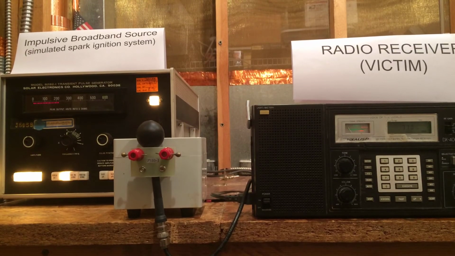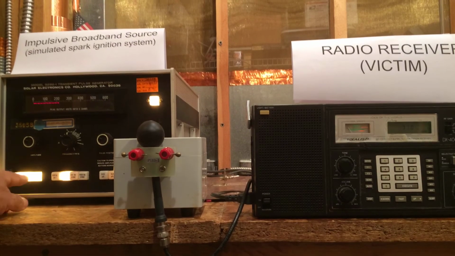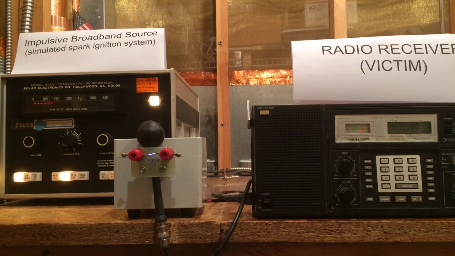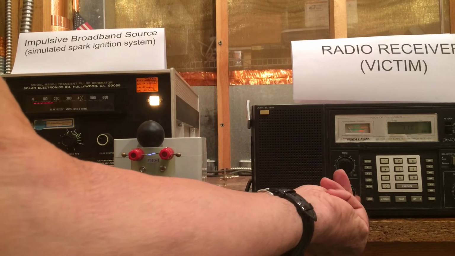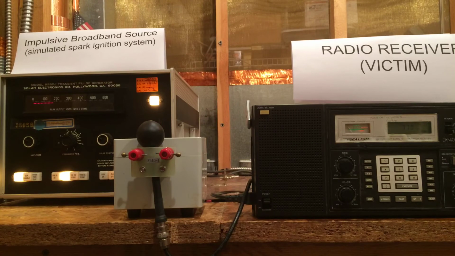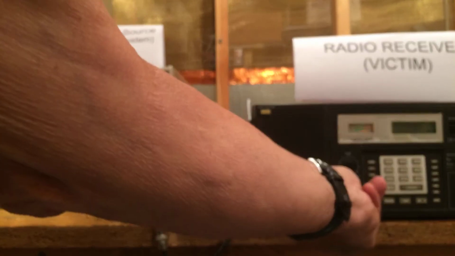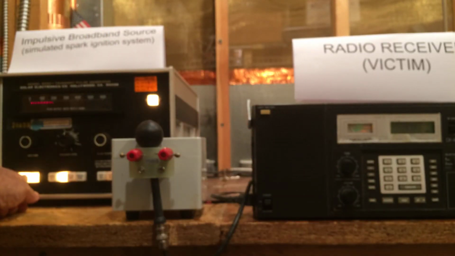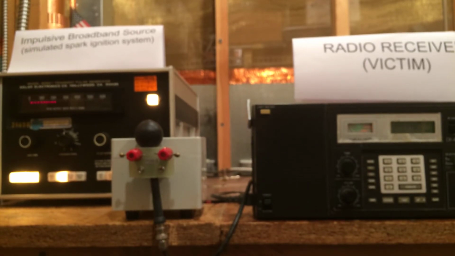Now we're going to sequentially bring up the spark gap and then turn up the volume on the radio so we can hear the effect on the radio. We could hear both the actual spark itself and the effect on the radio.